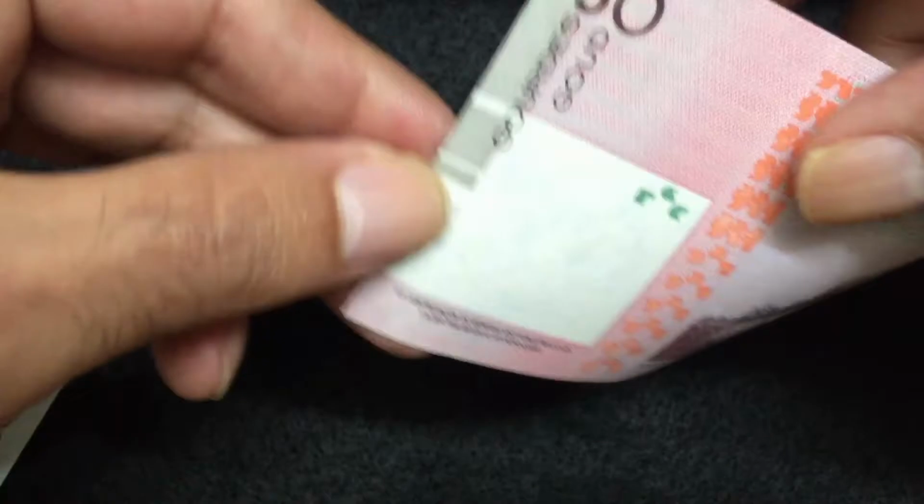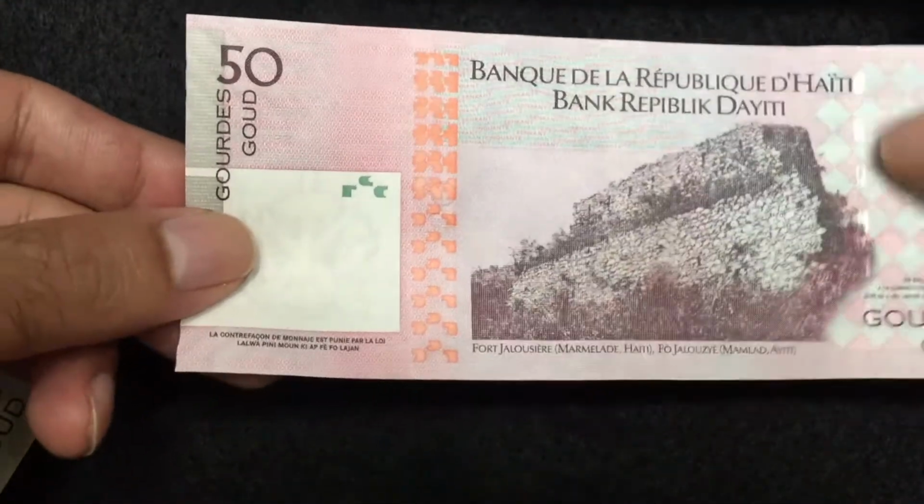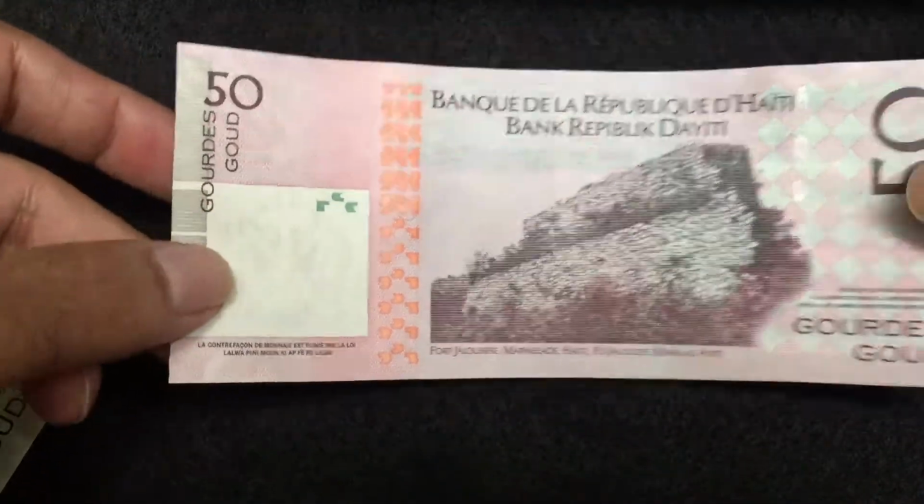Haiti 50 Gourdes. Let's check the reverse side of this bill. Silver lining is there, watermark on the left, same watermark. Same threads, different colors, all over the bill are getting reflected.